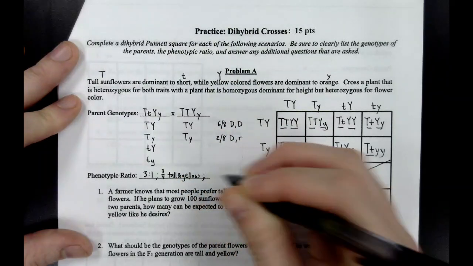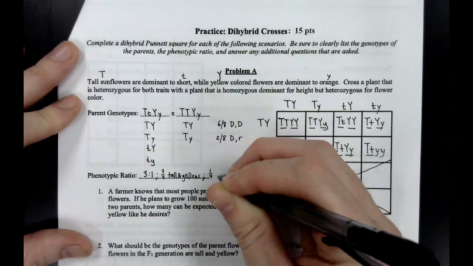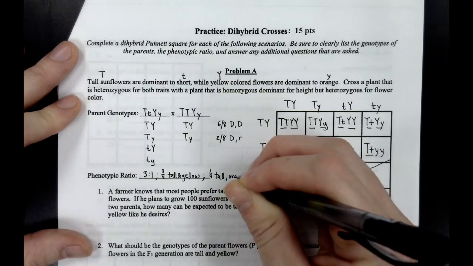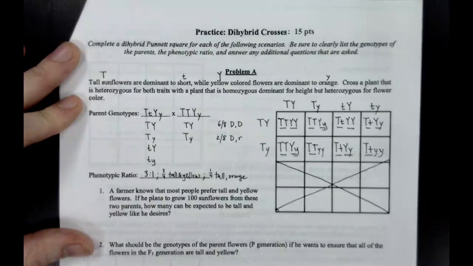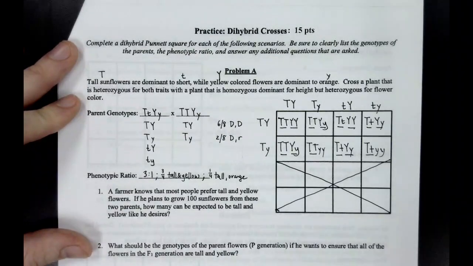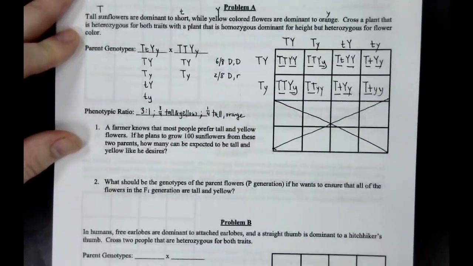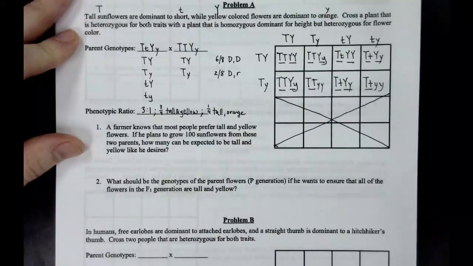And then I would say that 1 out of every 4 are going to be tall, but they're going to be orange, so not yellow. Okay. All right, so that's my ratio. That's my phenotype ratio. And for this one, it looks like we've got a couple questions that we're now going to answer based off of all this work that we've done.